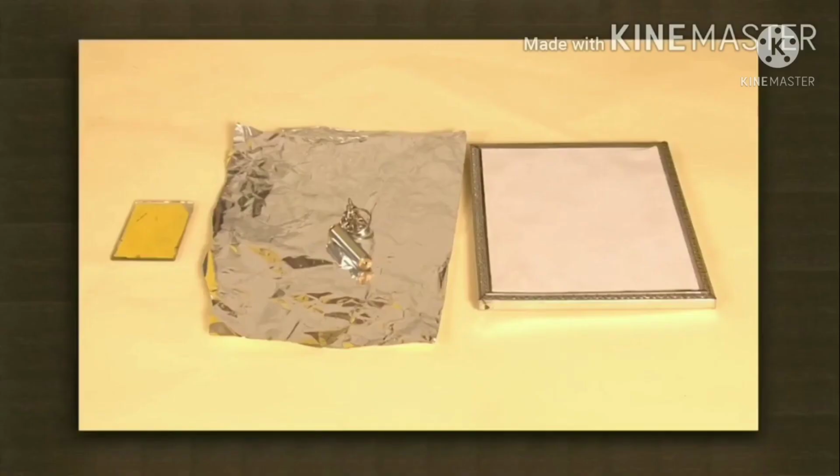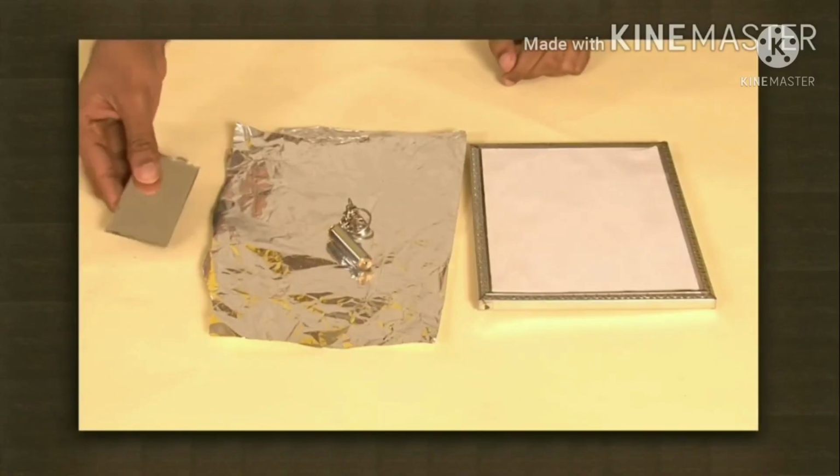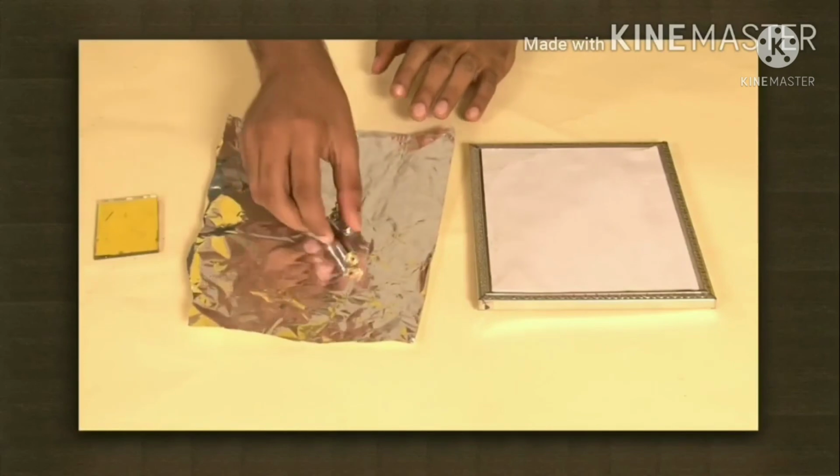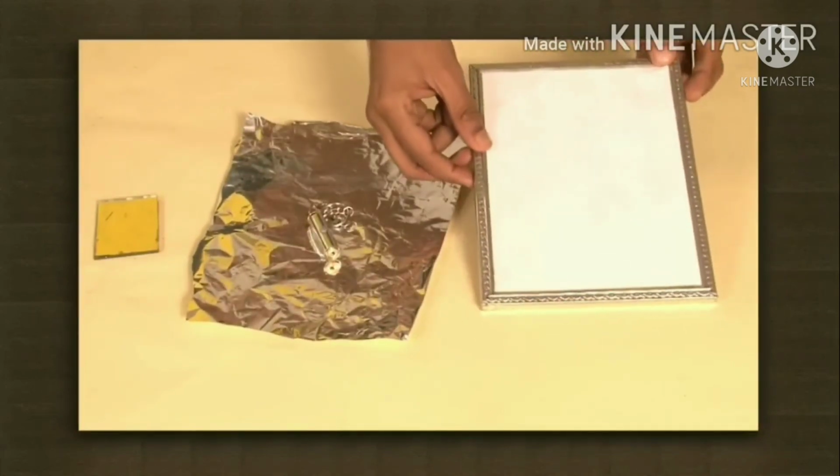Have you wondered why your reflection as seen in a mirror is clear and sharp while a reflection in water is not so? How do different surfaces change the way an object is reflected? Let us see an activity to observe reflections on different surfaces. We need a mirror, aluminum foil, a laser pointer, and a whiteboard.